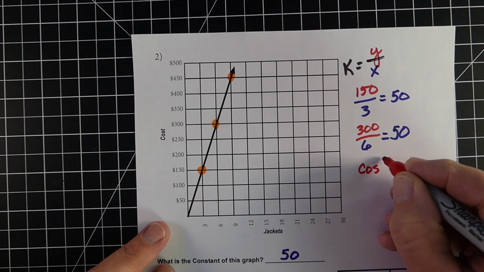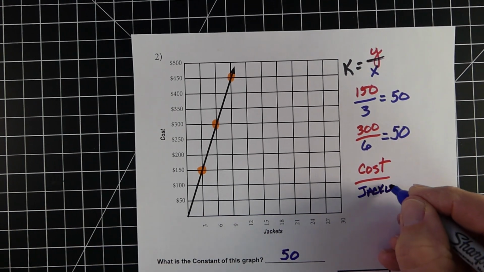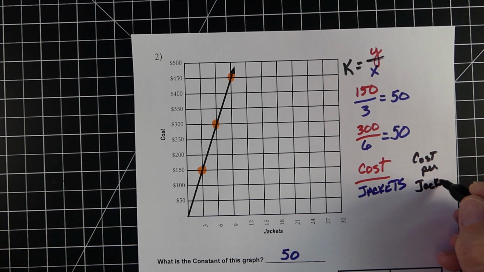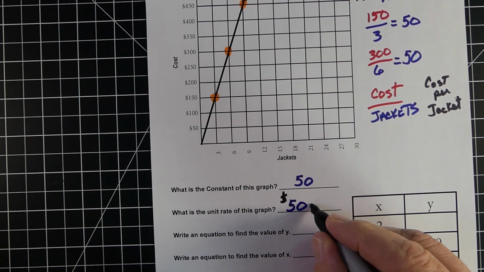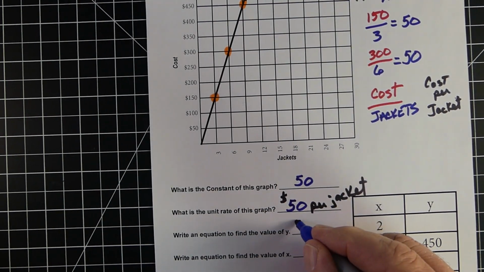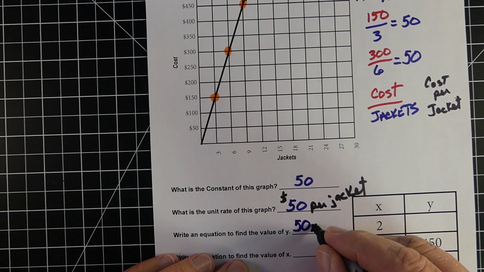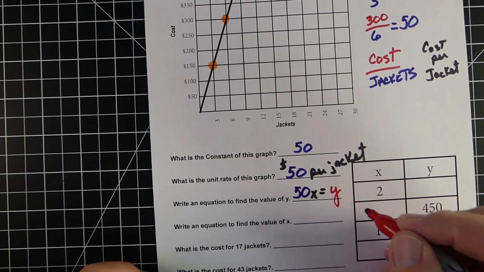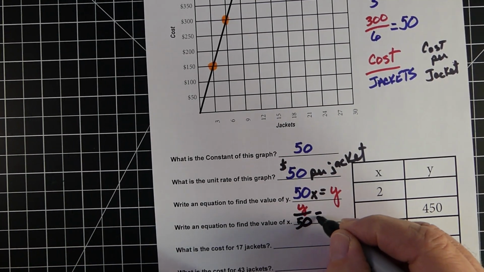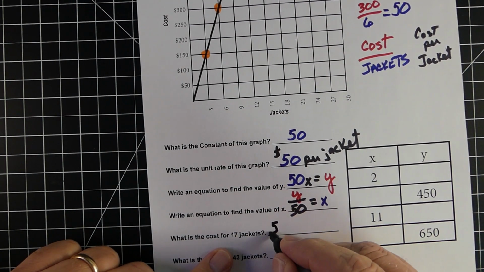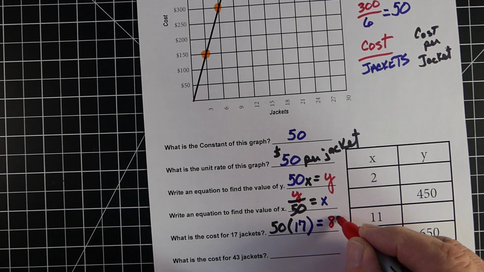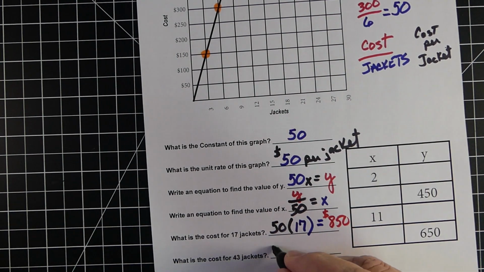On this particular graph, what we're looking at is cost and jackets. So it'd be cost, which is our y, divided by jackets, x, and we find our cost per jacket. So that would be $50 for each jacket, or $50 per jacket. And again, we're going to use this to help us with our equations. To find y, it would be 50 times whatever x is. On the flip side, if we're finding x, we just take whatever y is, divide it by 50, and that'll give us x. So if we're trying to find the cost of jackets, we would just take 50 times whatever x is, and that's going to give us $850, which is our y.